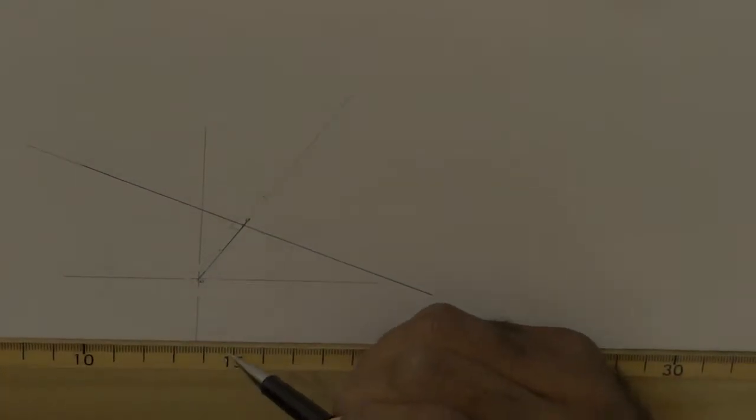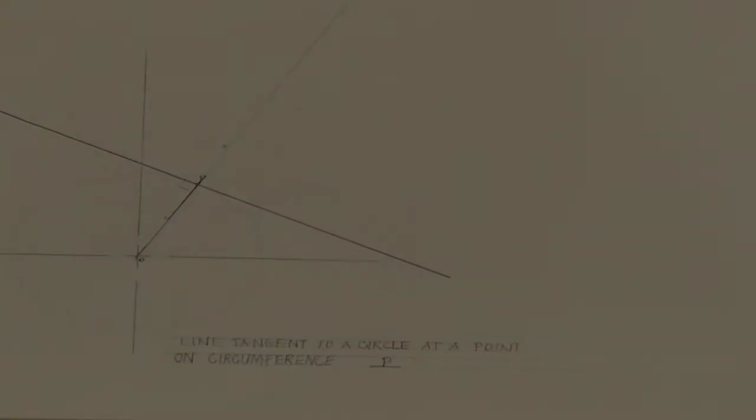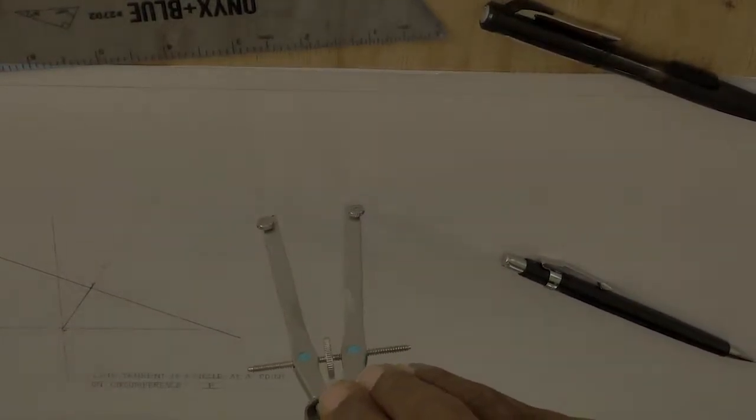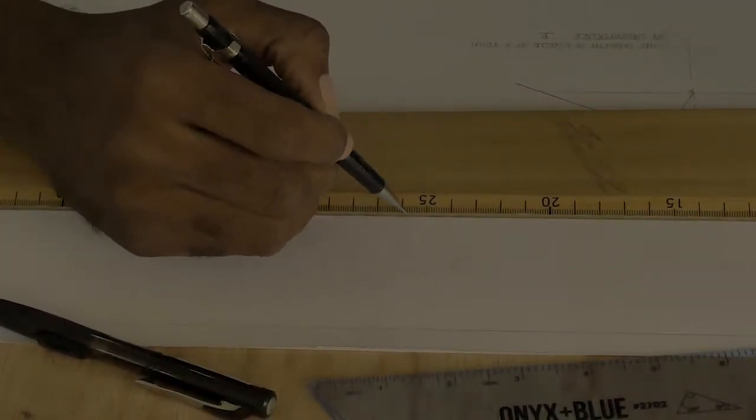I'm just going to label what I've done here. Shorten this line, tangent to the circle.